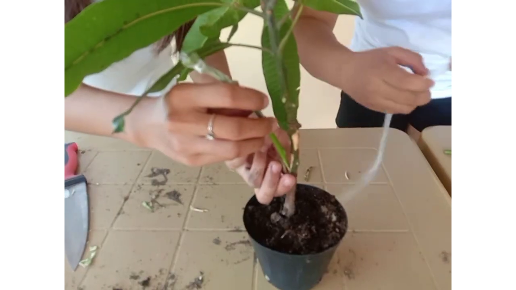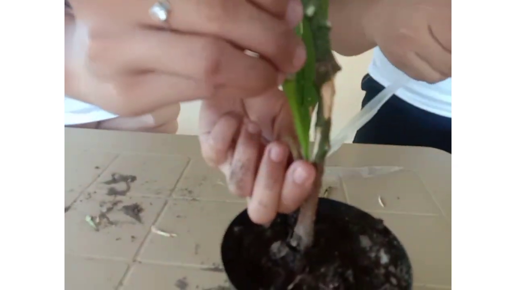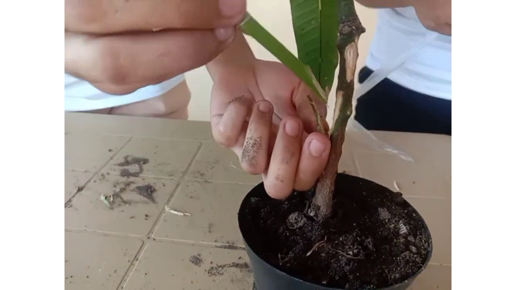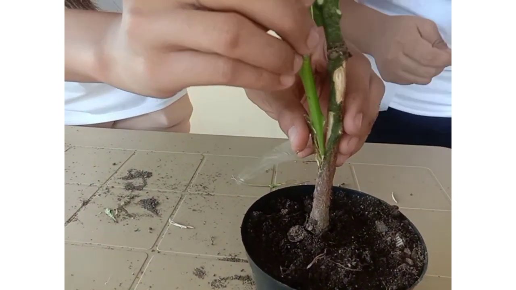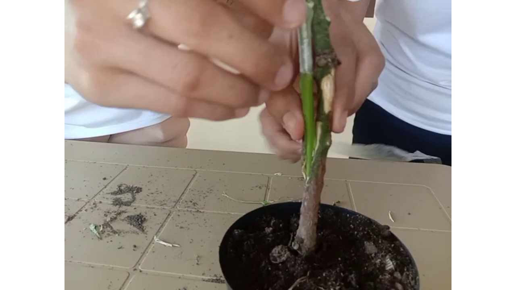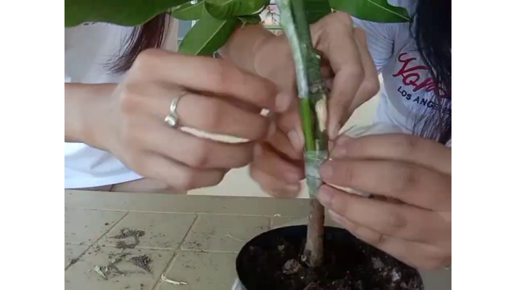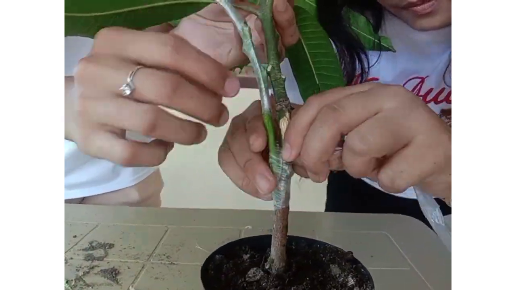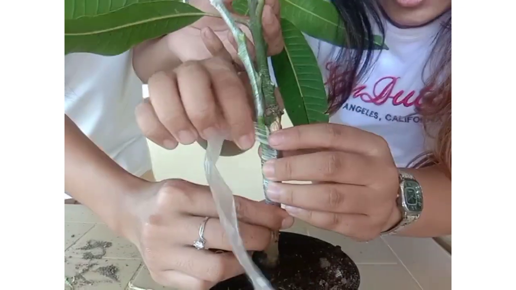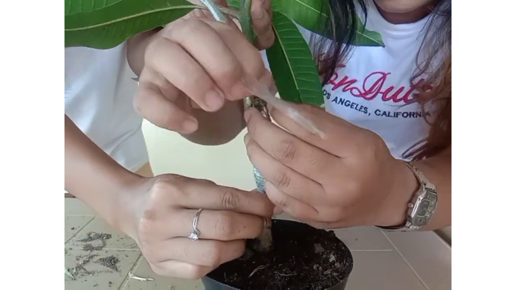Place the scion wedge into the slot you've cut into the rootstock. Be sure they line up. Use a grafting tape to secure the rootstock to the scion. We also have to make sure that our tools are clean to prevent infections and to have a successful grafting.